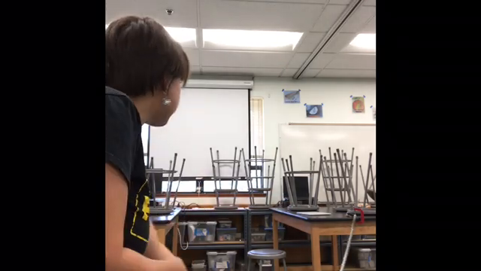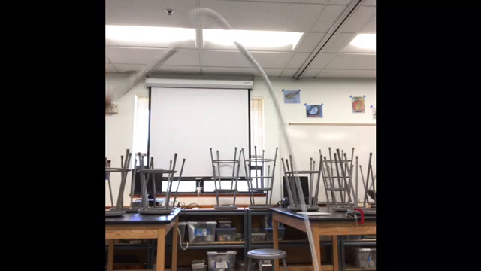But if I go up to the next harmonic and start shaking the spring a little faster, there we go. Now we see the center of the spring is barely moving, and the outer edges are moving a lot. So that's a standing wave.